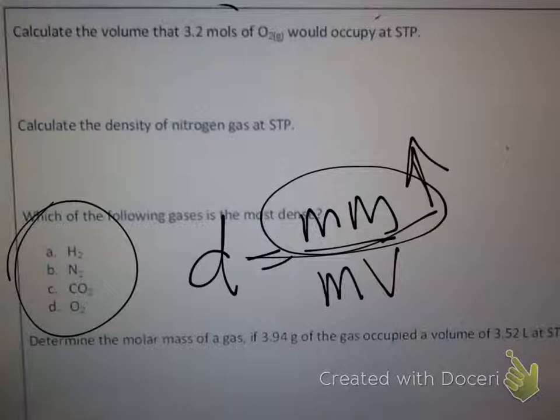Let's see. Hydrogen gas, that's 1 times 2. It's about 2 grams per mole. Nitrogen, we just said, was 28 grams per mole. Let's see here. Carbon dioxide, carbon's 12, oxygen's 16. So 16 times 2 is 32 plus 12. Carbon dioxide's 44. And oxygen weighs what? Oxygen is 16 times 2, 32 grams per mole.